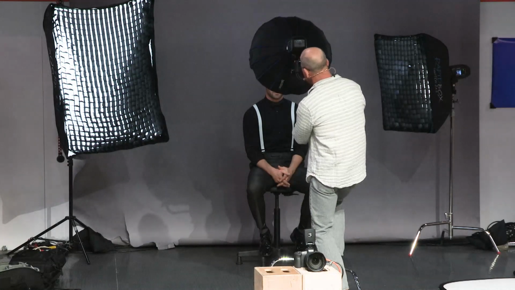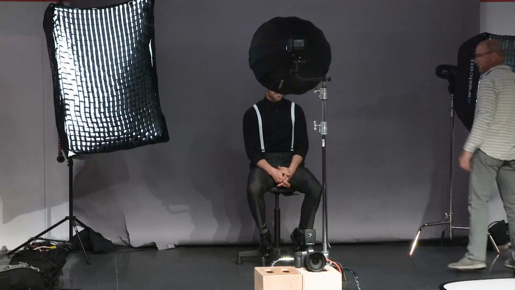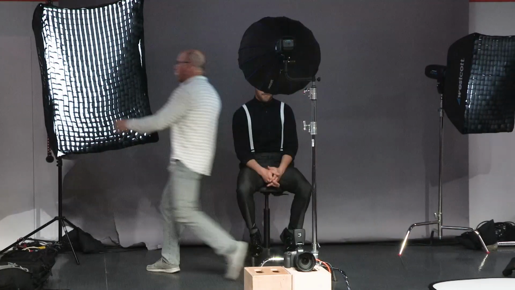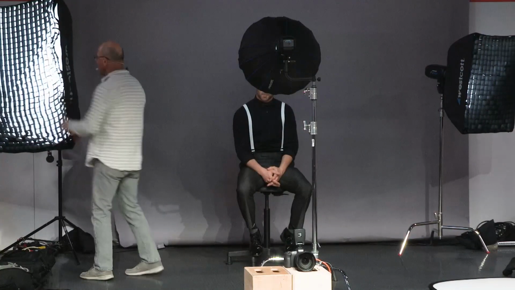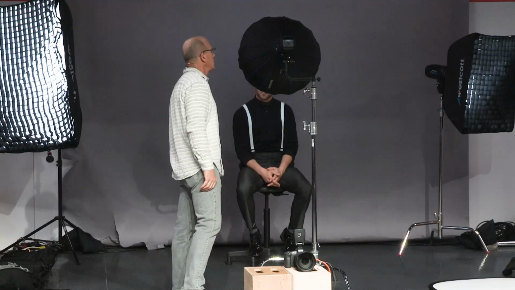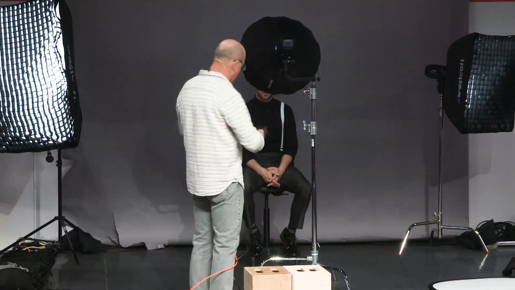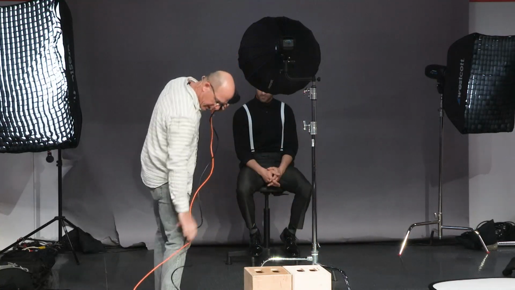So we haven't done any testing yet here. And I'm going to swing these out of the way. So I'm going to start with just one light, and then we'll go from there. So we're at the power at 6.0. I don't know what that means right now. We're at ISO 200. And I got to go over here.